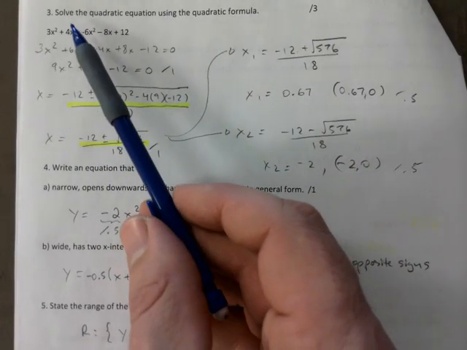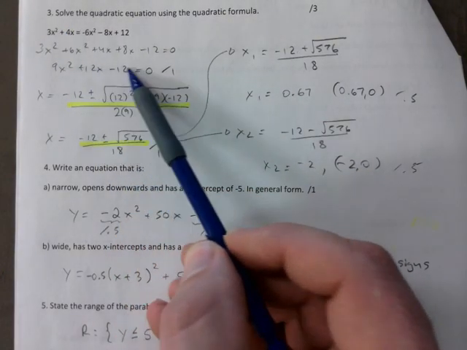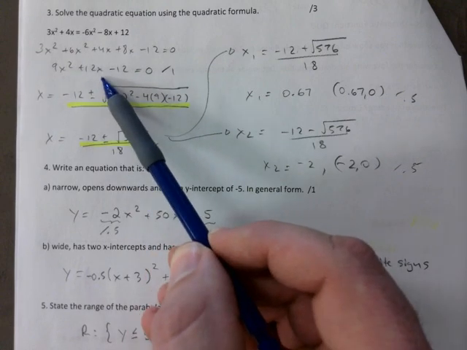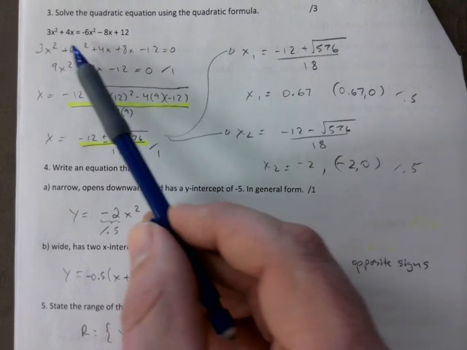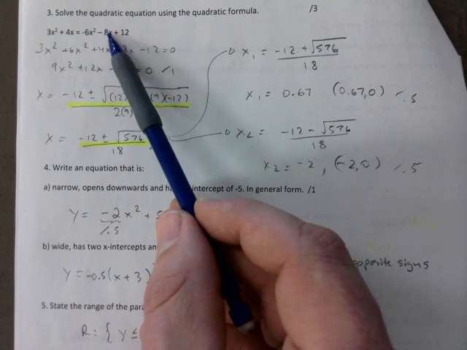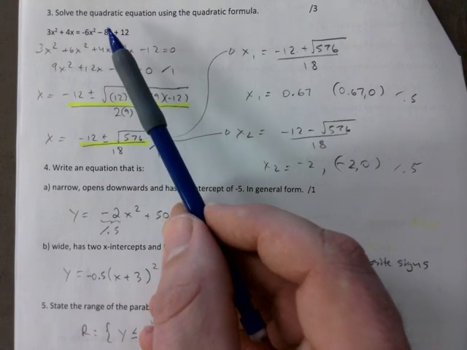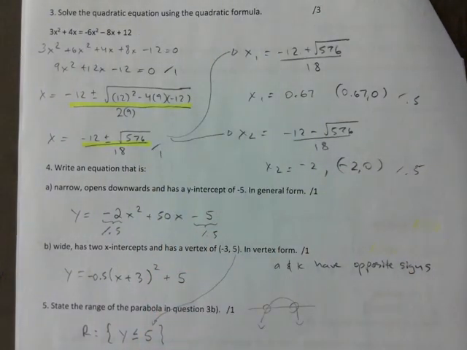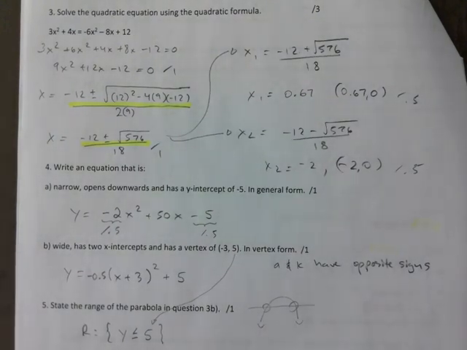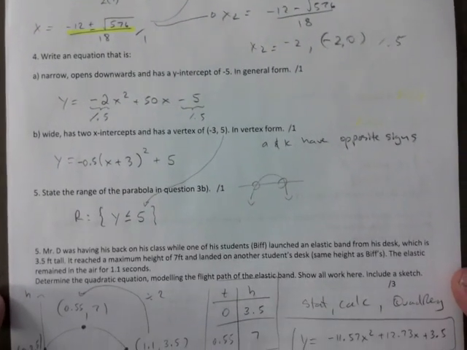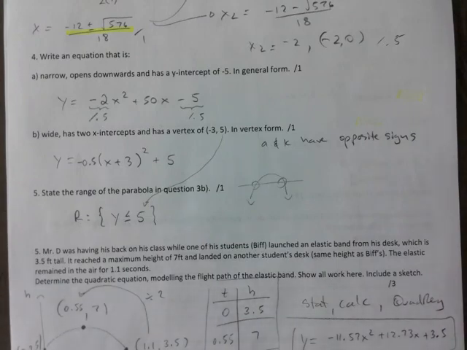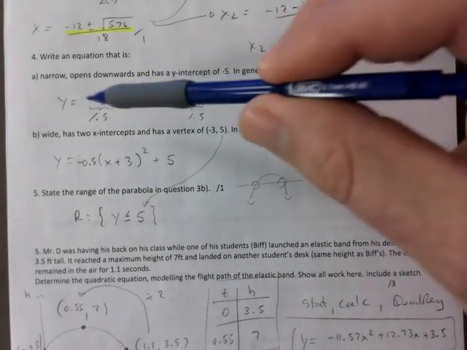You could have typed in this one and then found the x-intercepts, or you type this side into y1, this side into y2, and find the intersections between the two curves, and found it that way. There are ways to verify this. And here I need to pause a little bit because this one was done fairly well.